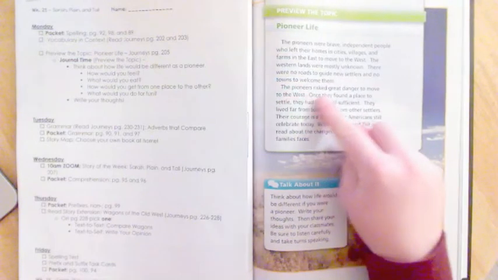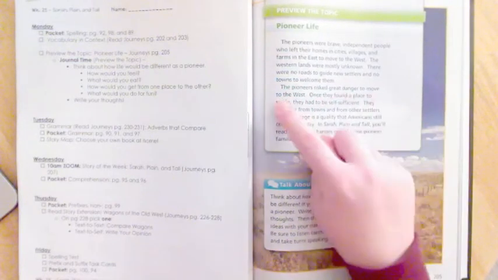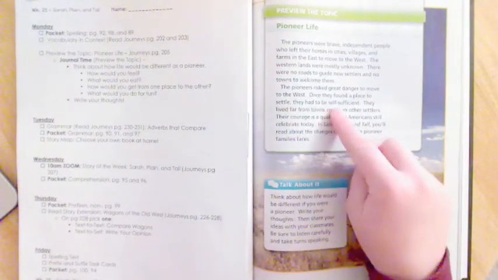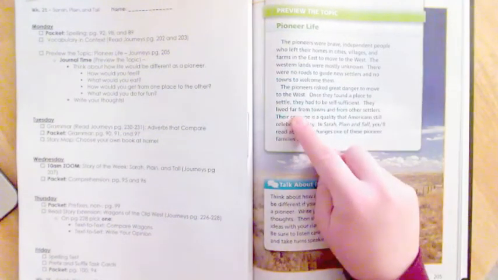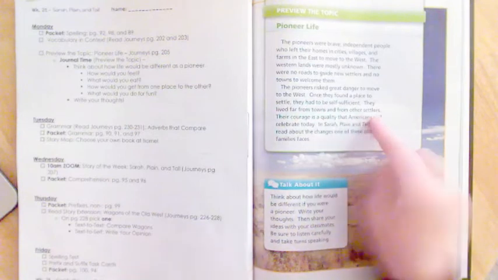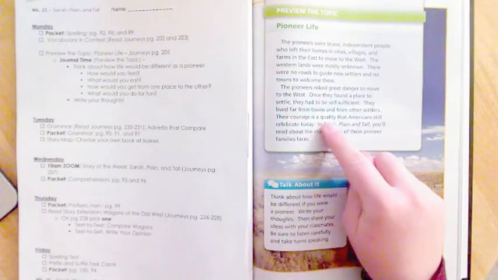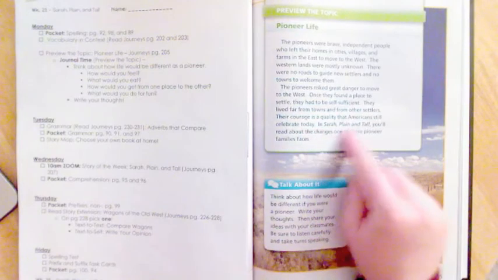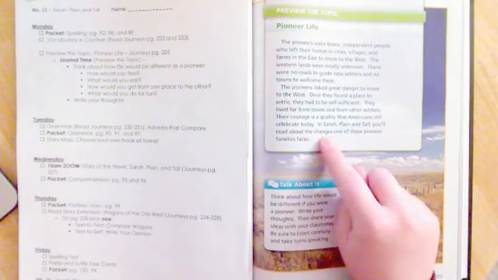The pioneers risked great danger to move to the West. Once they found a place to settle, they had to be self-sufficient. They lived far from towns and from other settlers. Their courage is a quality that Americans still celebrate today. In Sarah, Plain and Tall, you'll read about the changes one of these pioneer families faces.